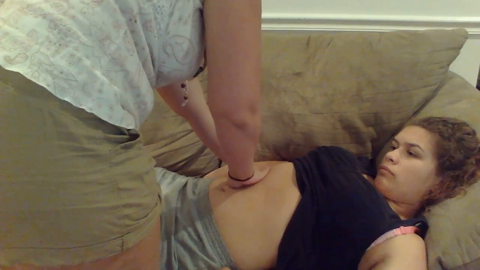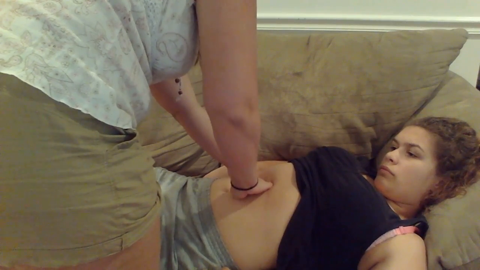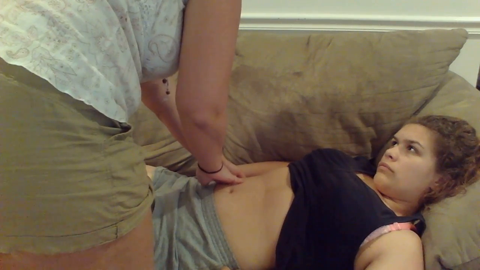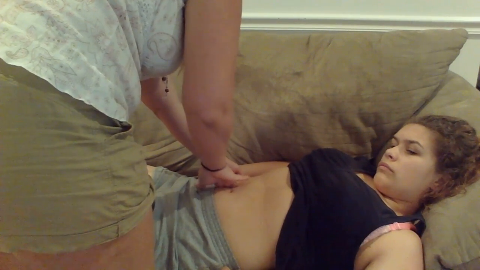Then we're going to palpate the liver. If you can push up. Okay, relax. Now we're going to palpate the kidney. And that's the end of the exam.